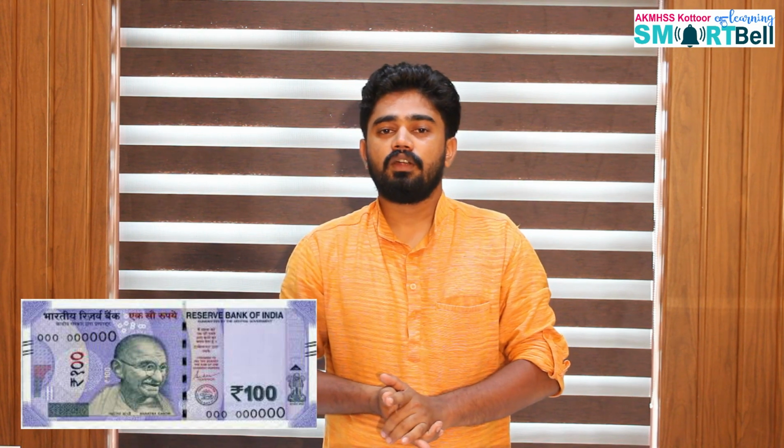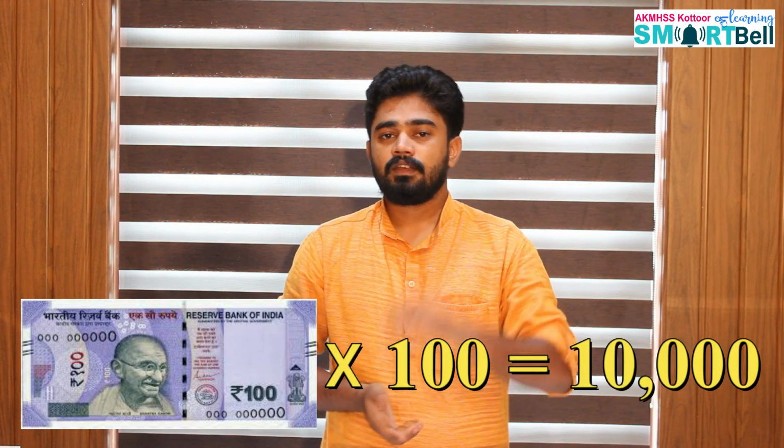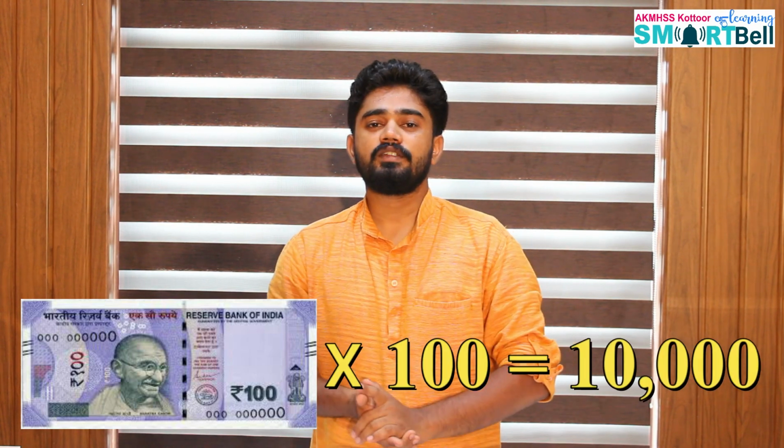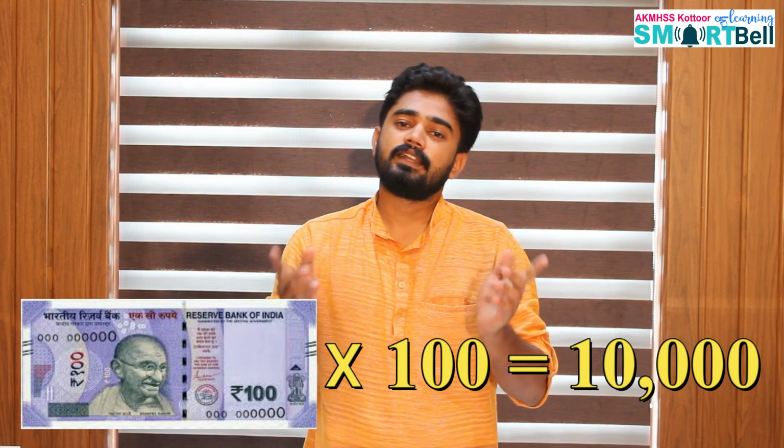If you have five 100 rupee notes, it becomes 500. If you have ten 100 rupee notes, it becomes 1,000. If you have fifty 100 rupee notes, it becomes 5,000. We need 10,000. So 100 hundred-rupee notes is equal to 10,000.